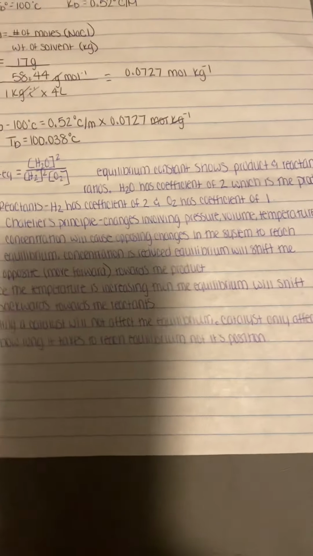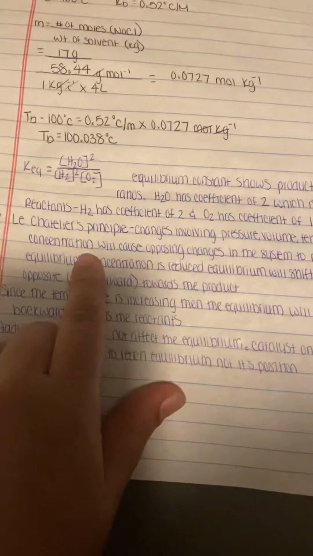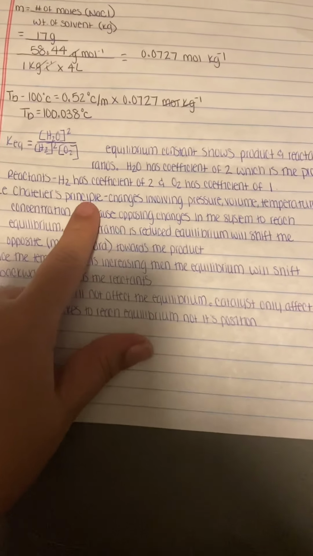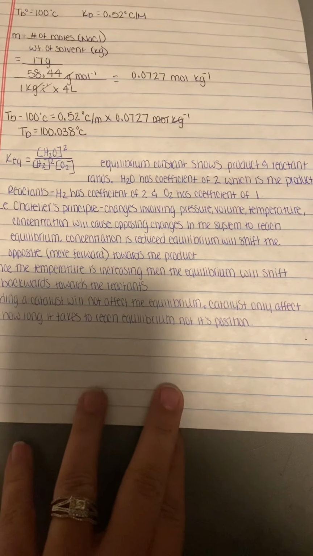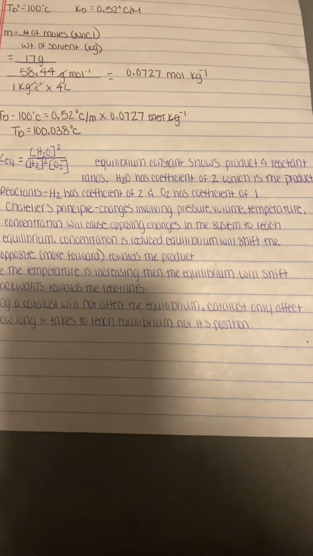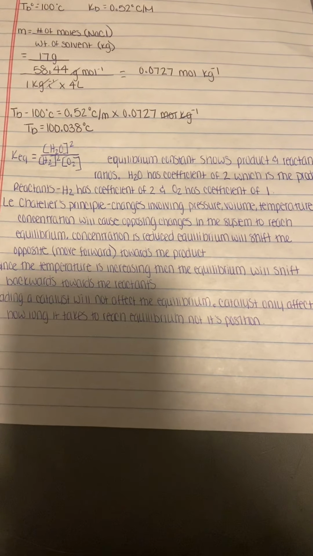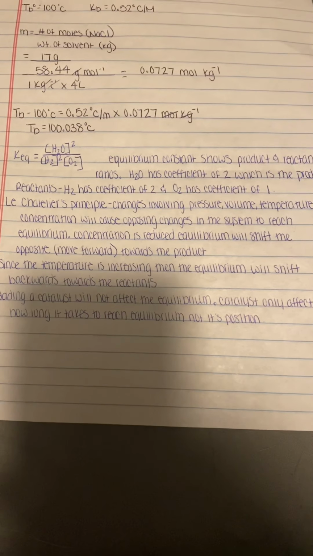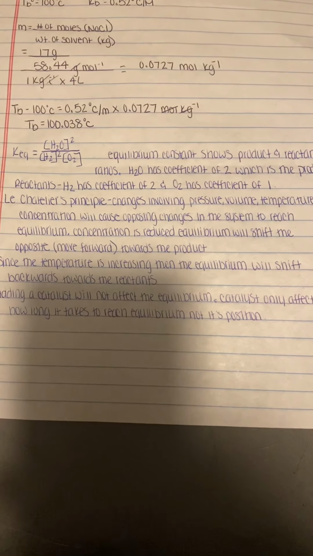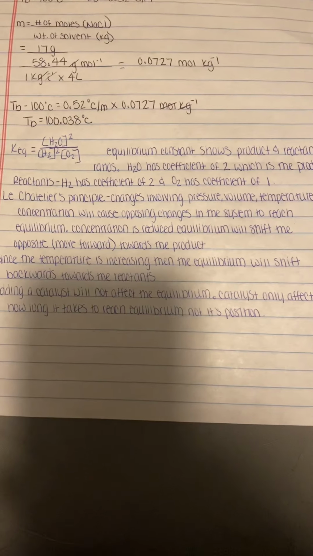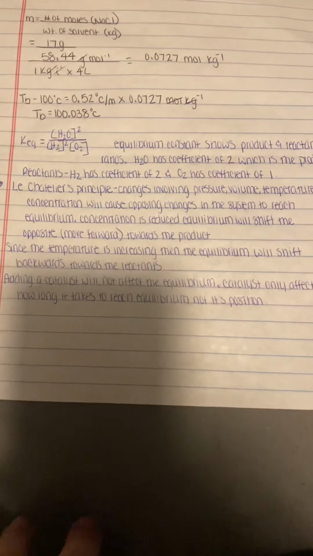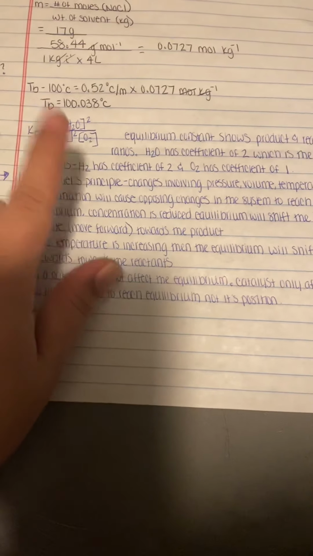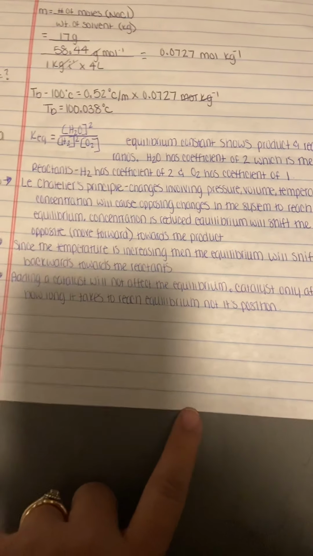For B, I do not know how to say his name. So for this principle, changes involving pressure, volume, temperature, concentration, they will cause opposing changes in the system to reach equilibrium. If your concentration is reduced, the equilibrium will shift the opposite way. So it'll move forward, which will move towards the product, which would be the H2O in this case.